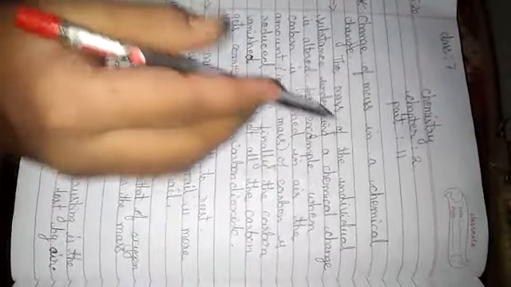Class 7th Chemistry Chapter 2 Part 11. Today our topic is change of mass in a chemical change. So mass changes during a chemical reaction or a chemical change.